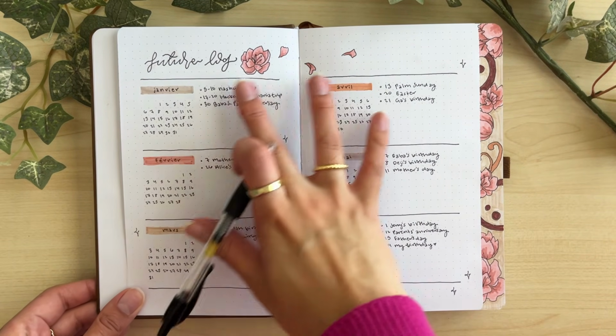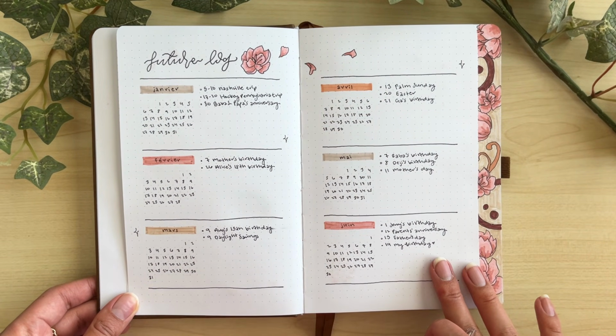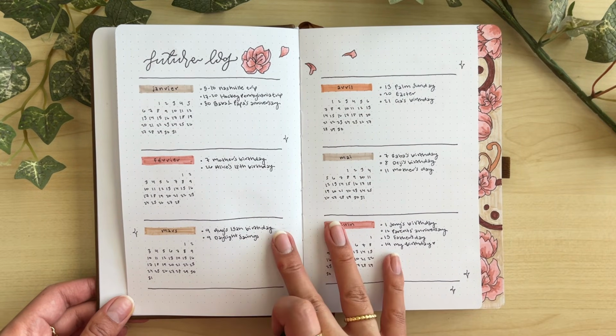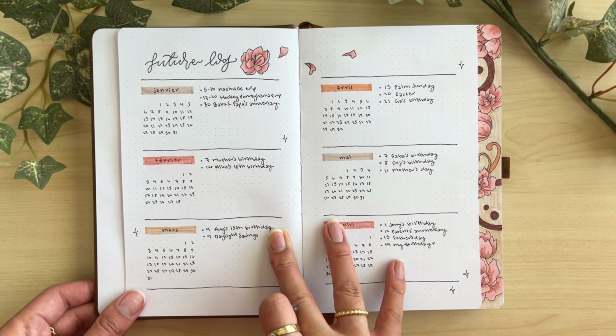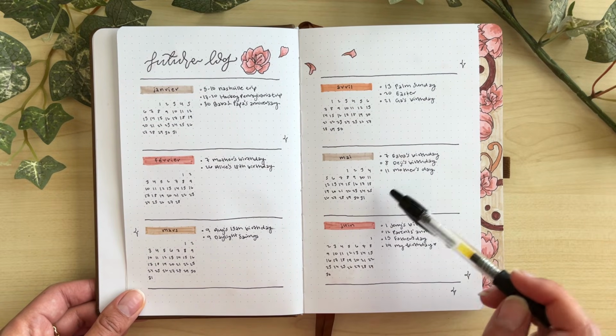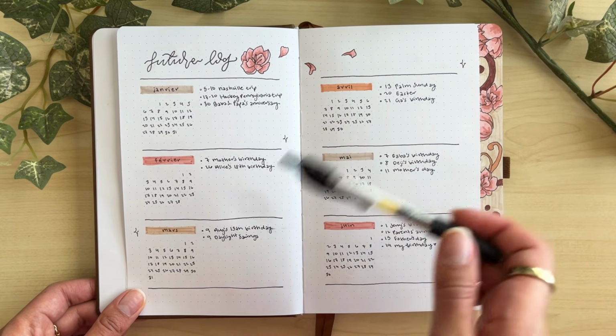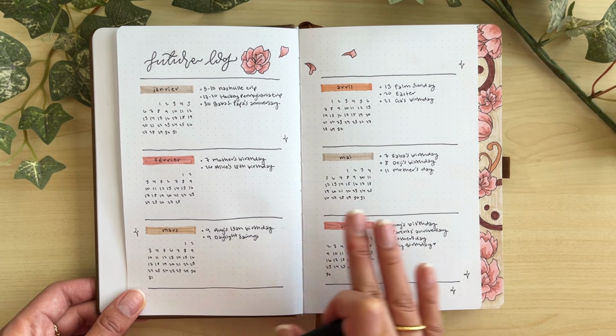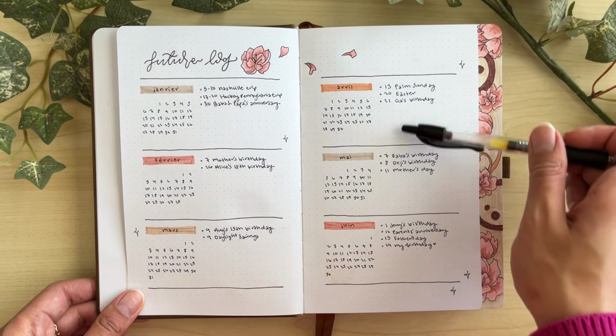All right, so I filled in all the dates for my future log. You'll notice that a lot of these are really just birthdays and anniversaries, things like that. Later in the semester, I probably will have more like exam dates to put in here, especially around finals time in May. If I have any doctor's appointments, I'll drop those in as well. Things like that. This is definitely a spread that I can come back and edit as the year goes on, but for now, this is a good start, and I have plenty of room in each month to add more days.